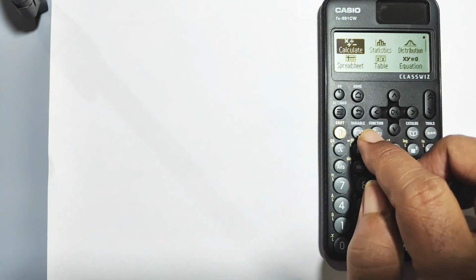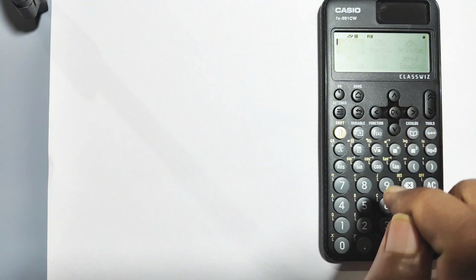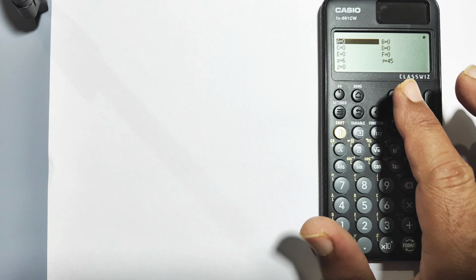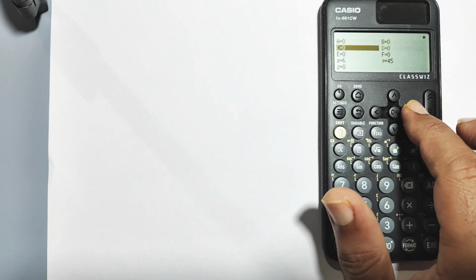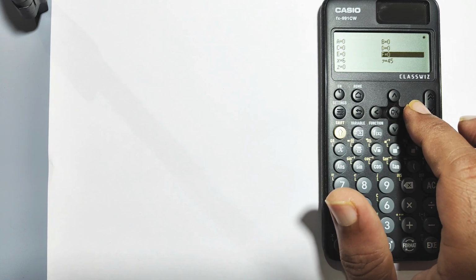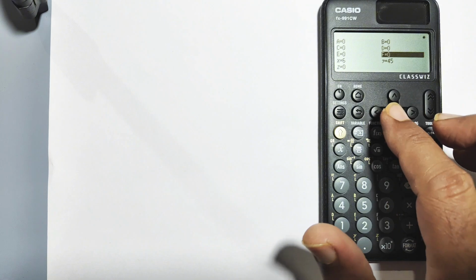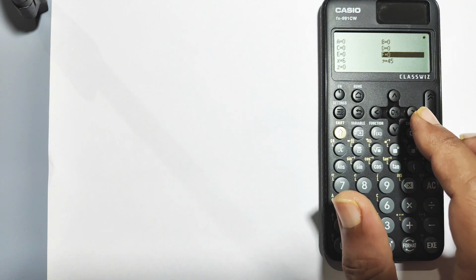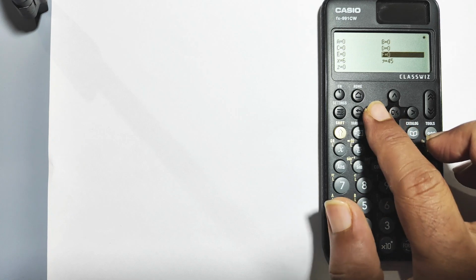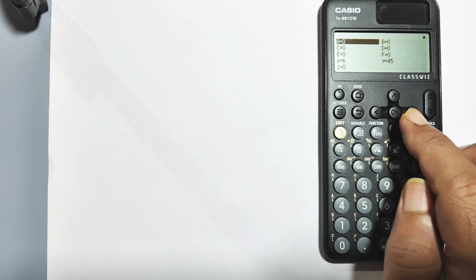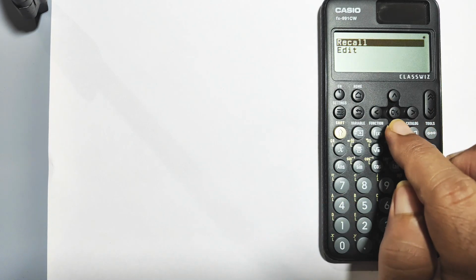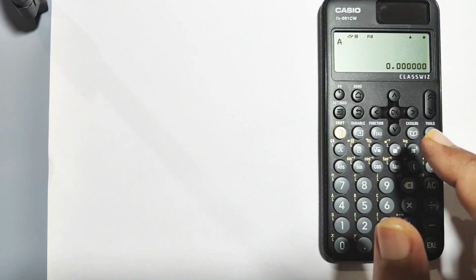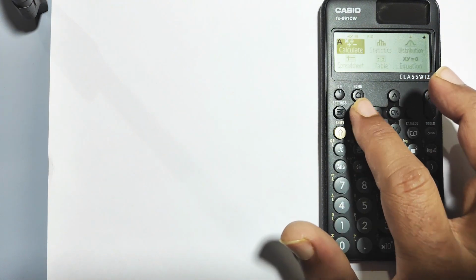Coming to the variables, press calculate and then press variables. We have 6 variables here: A, B, C, D, E, F. These 6 variables are already declared in this particular calculator. They are defined and declared, they have been allotted some memory, and you can change the value. You press OK. Recall means it will give the value. So 0 is there by default.